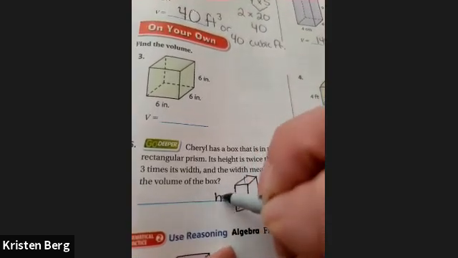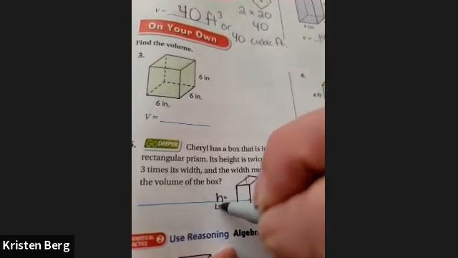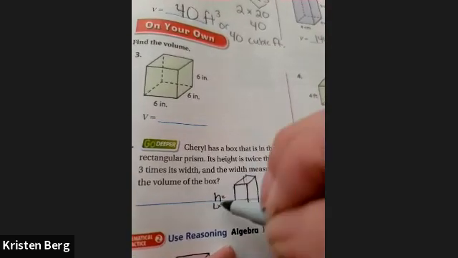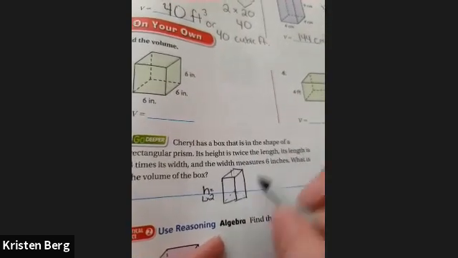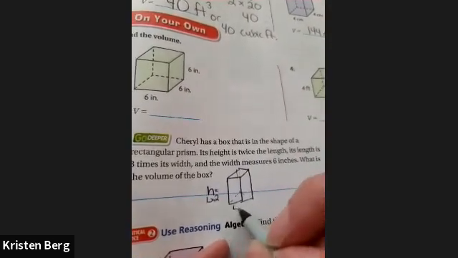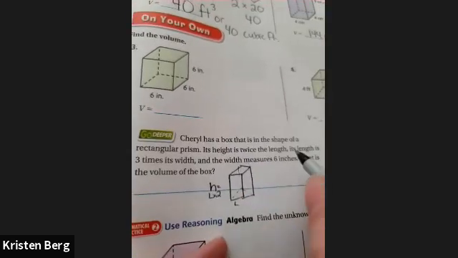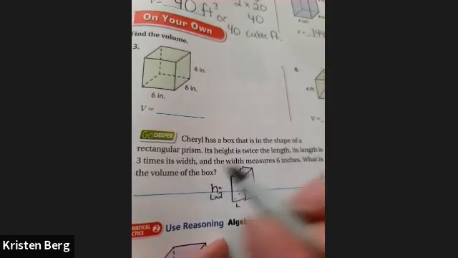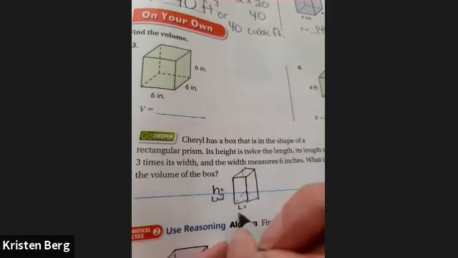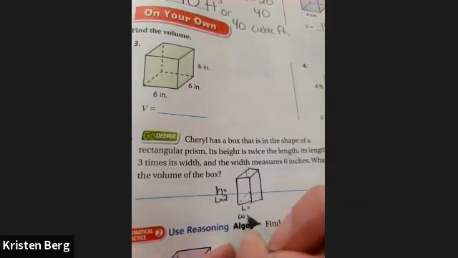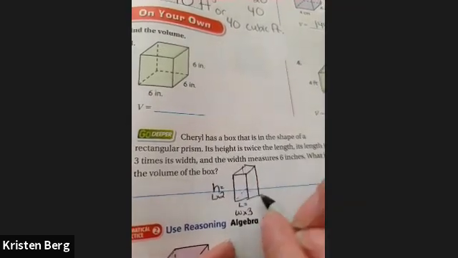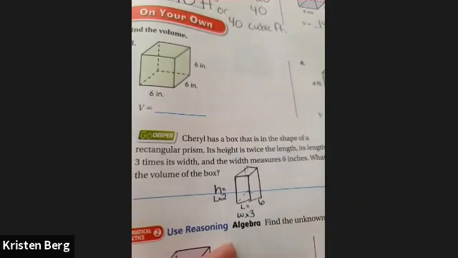So the height means you would take the length and times it by 2 to get that height. Now the length is 3 times the width. So in order to find this, you would have to do the width times 3. And then it tells us what the width is. The width going backward is 6.